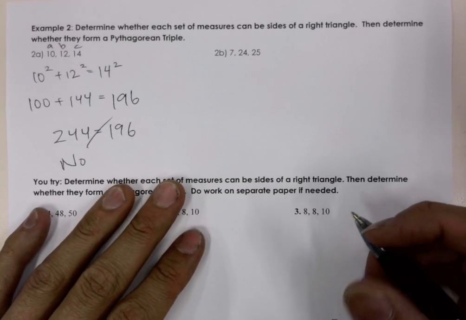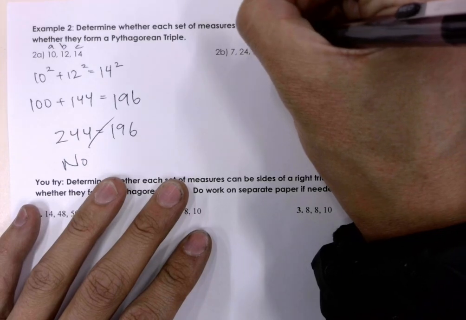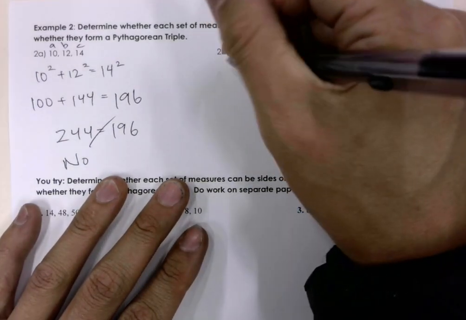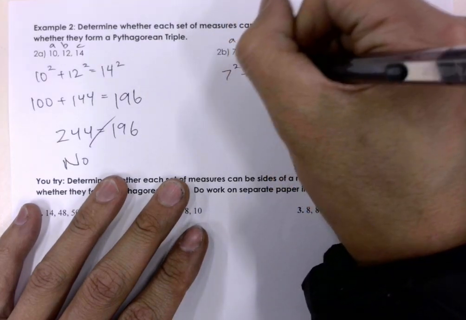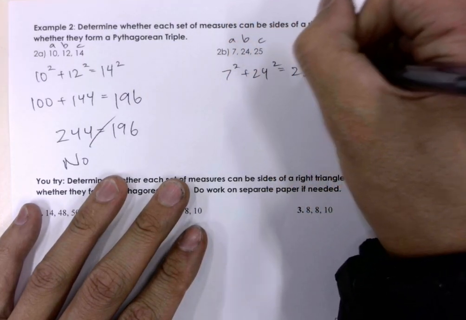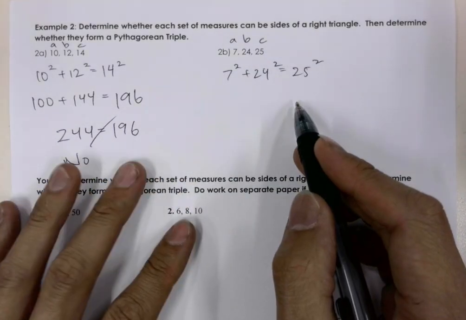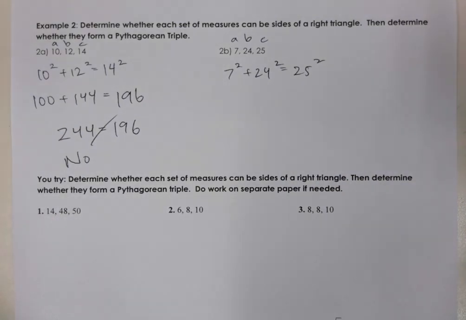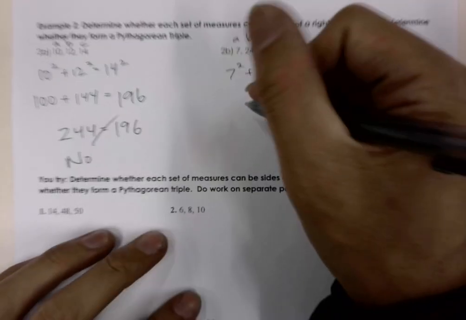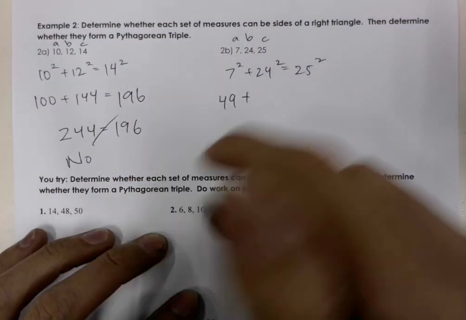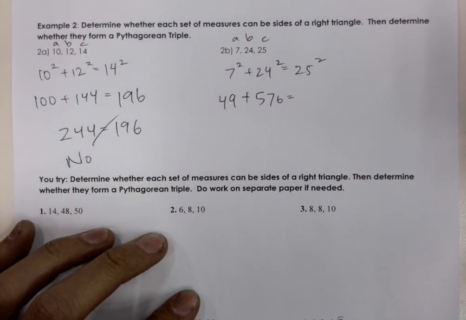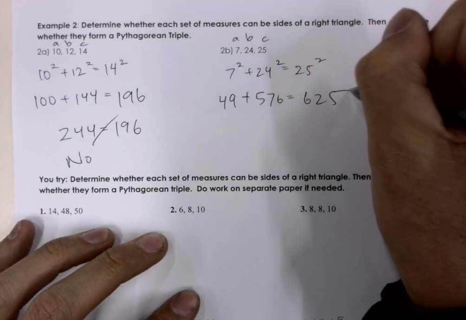We'll do the same for this one over here, and so obviously the 25 is our hypotenuse, and so that's c, and we have a and b, so we can set it up as 7 squared plus 24 squared is equal to 25 squared. And if this equation holds, then that means that the triangle represented by a, b, and c must be a right triangle, right? So we'll have 49 plus 24 squared, that's 576, is equal to 25 squared, so that's 625.